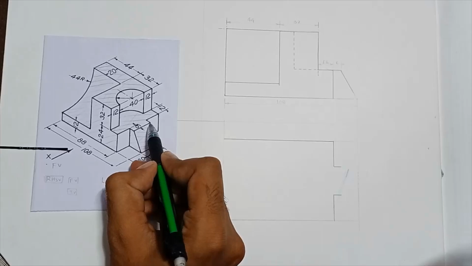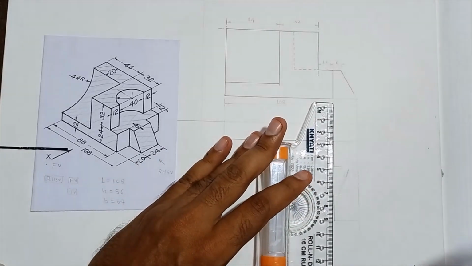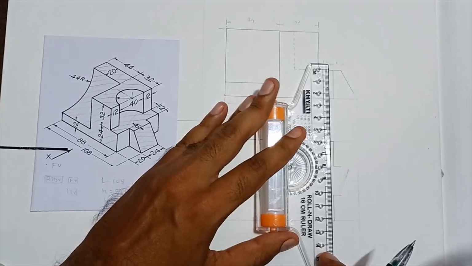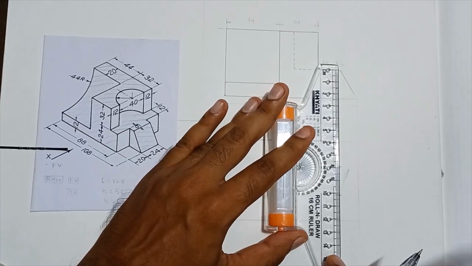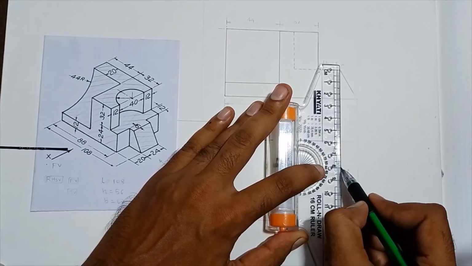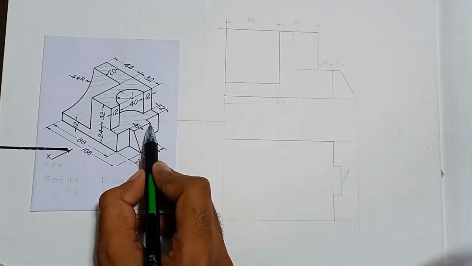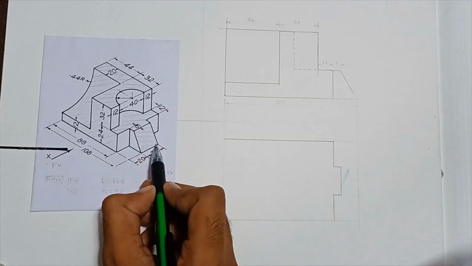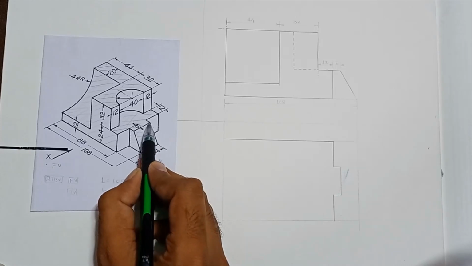We have to represent this as a visible line. So from this point onwards, let's draw a straight line joining these two, or even we can compare with the front view. So we have drawn up to this. This inclined edge is also represented as a straight line, right?